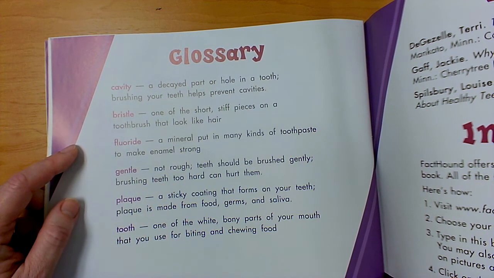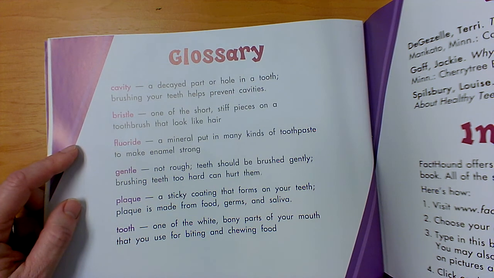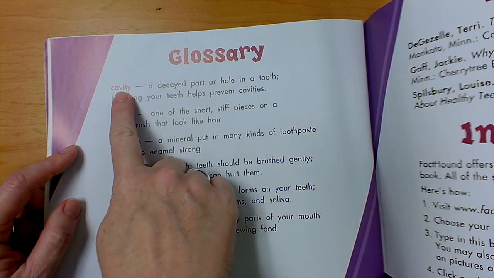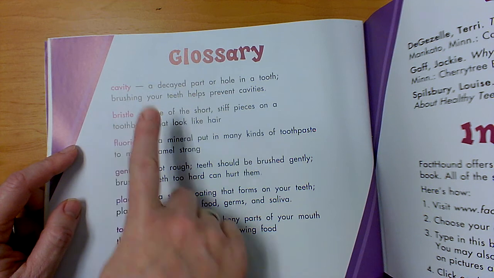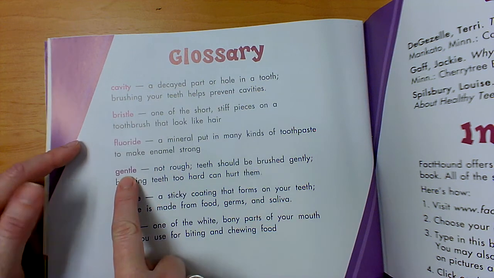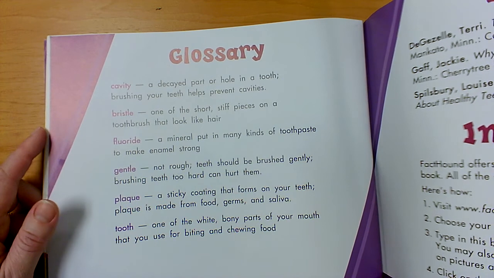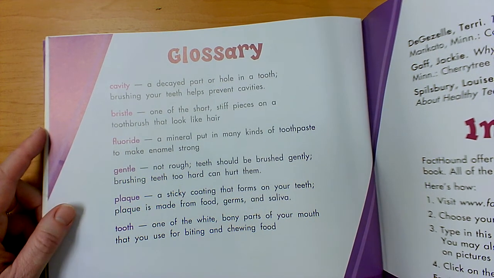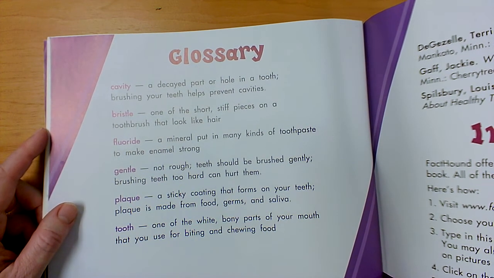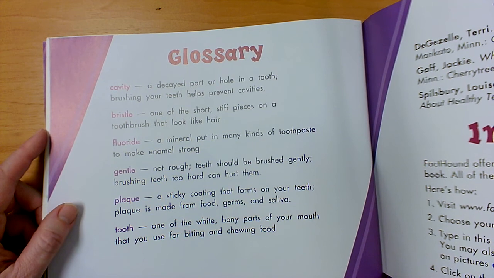Some of the special words that are in this book are domain-specific vocabulary, words that we need to know to understand everything in this book: the words cavity, bristle, fluoride, gentle, plaque, and tooth. Those are all words that have to do with brushing your teeth. If we understand these words, we'll understand our topic better.